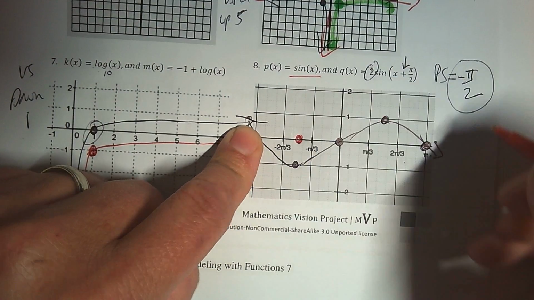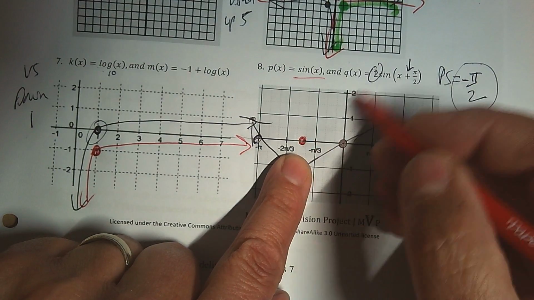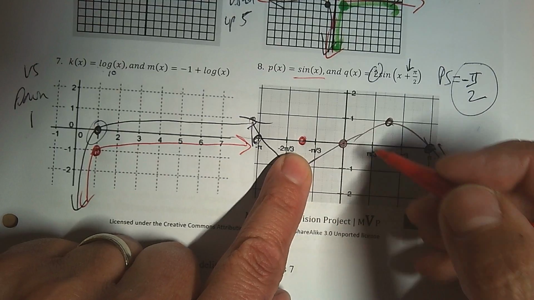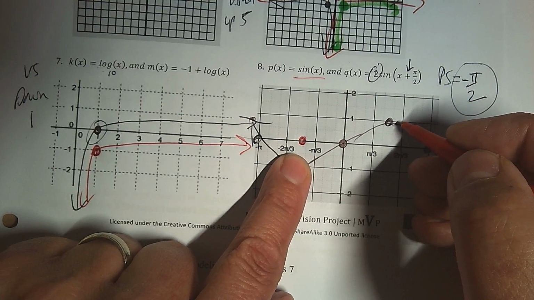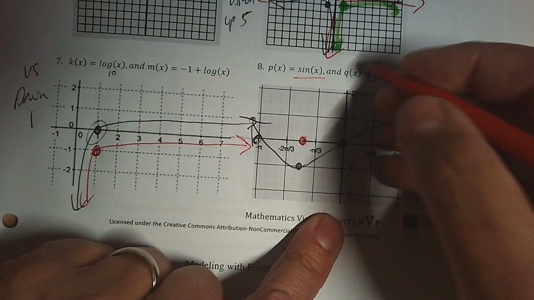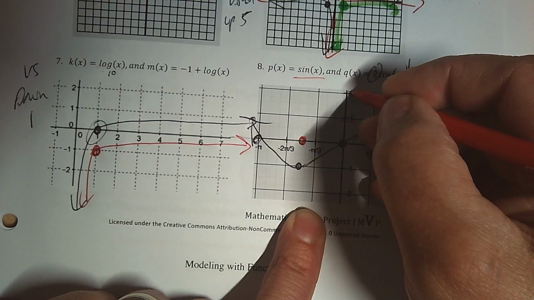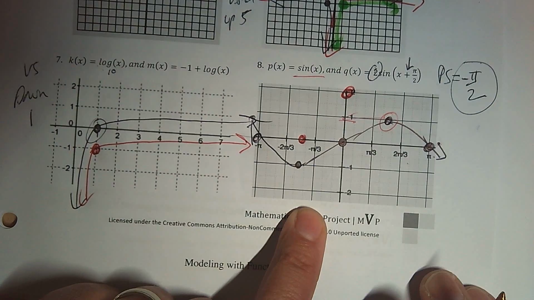The y-coordinate here is 0, so multiplying it times 2 stays the same. When I follow my pattern, because everything's been shifted to the left, this now is no longer the middle. It's now the top of my wave over here. It's been shifted over, and now is not 1, but it's been multiplied times 2.